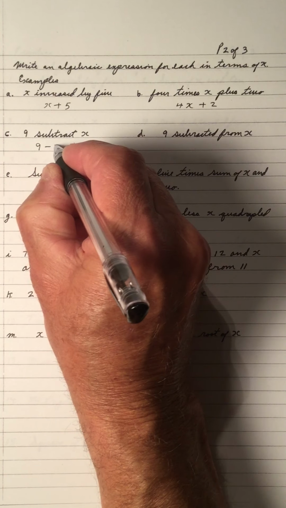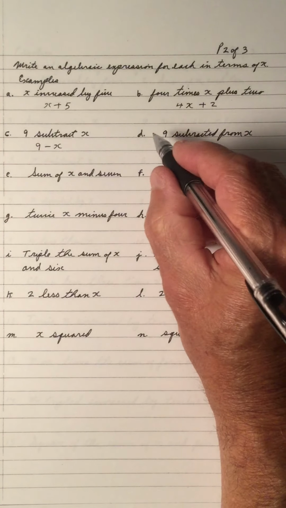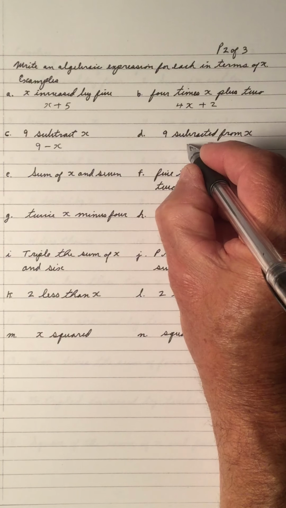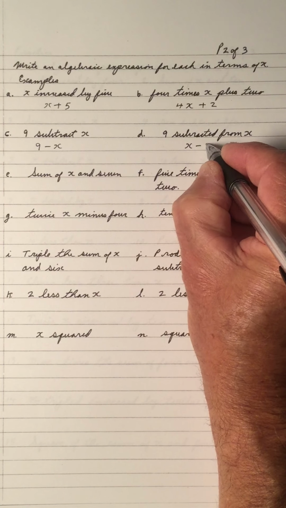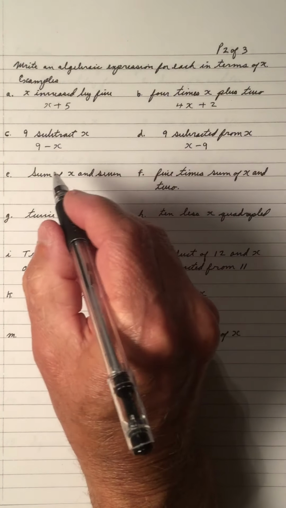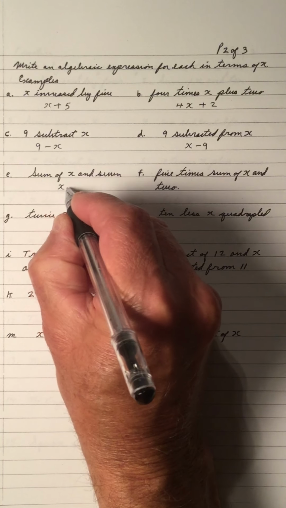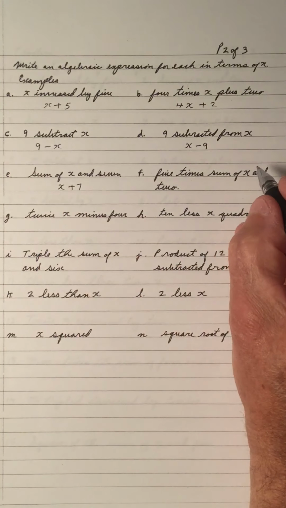9 subtract x. D, 9 subtract from x. Subtract from changes the order, so it's x minus 9. E, the sum of x and 7. Sum means add, so it's x plus 7.